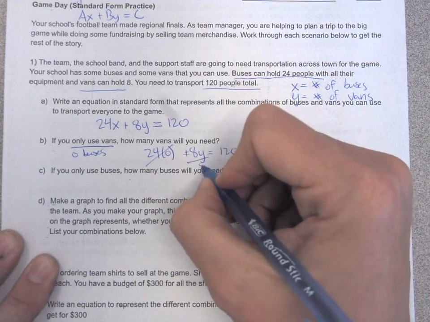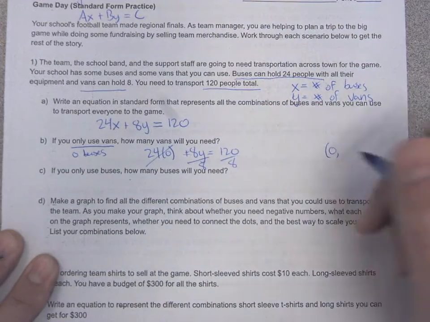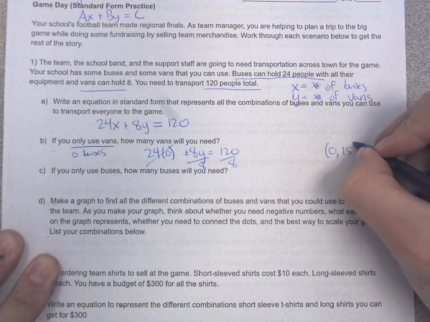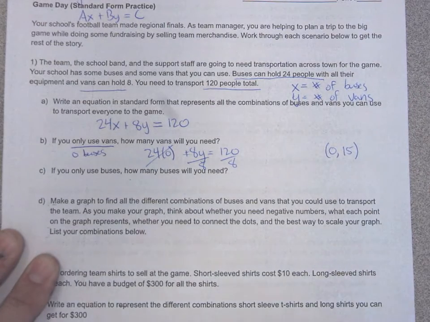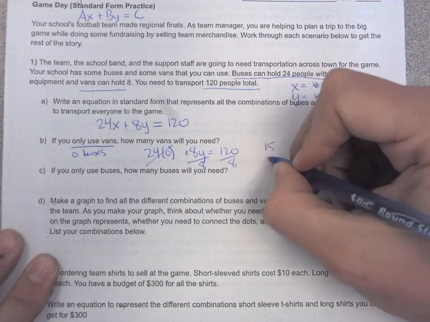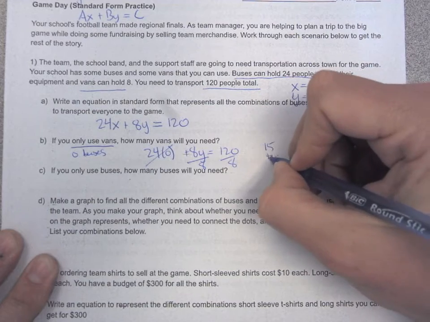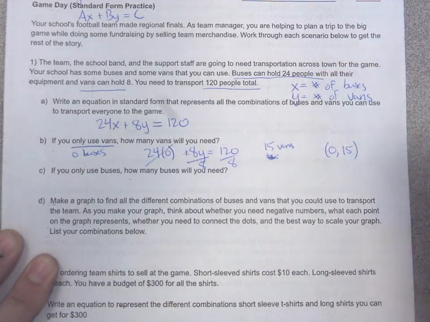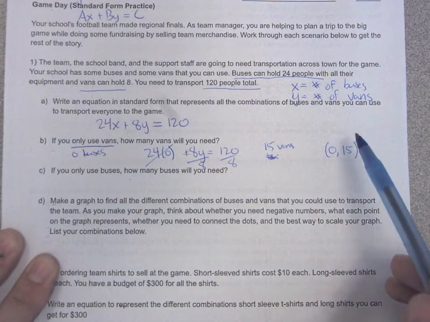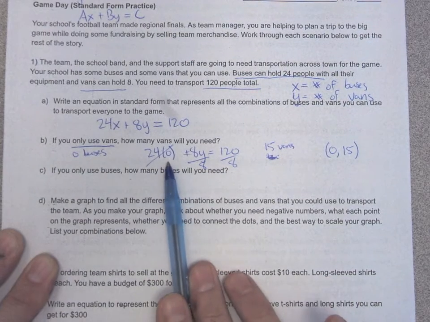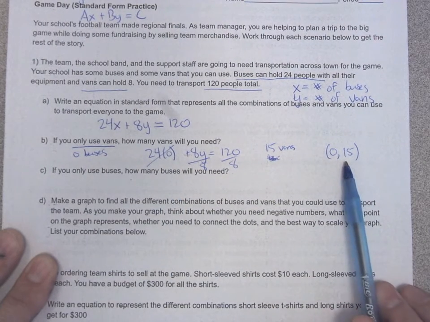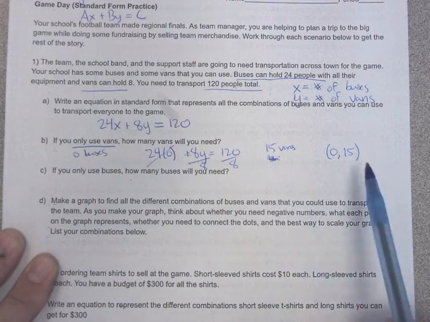So if I divide both of these by 8, I'm going to get y equals 15. So the answer to this question we want to say is 15 vans, 0 buses. But remember that this is a coordinate because we plugged in 0 for x, right? So we have 0 buses and 15 vans. That's what this point represents.